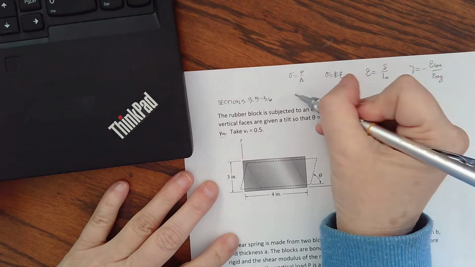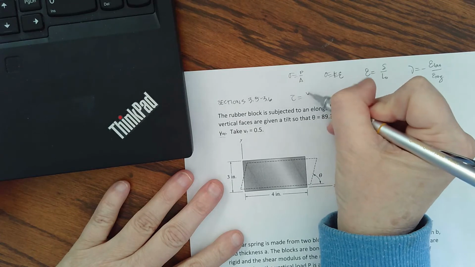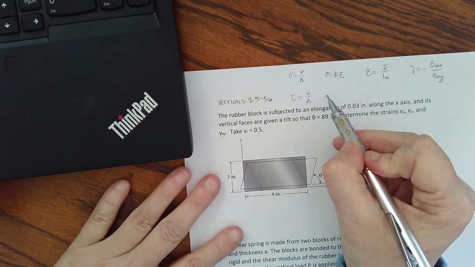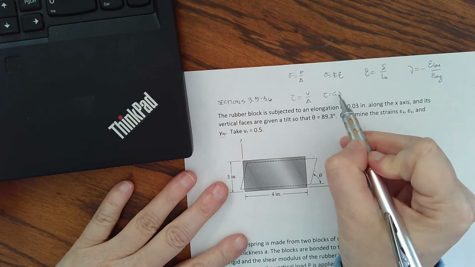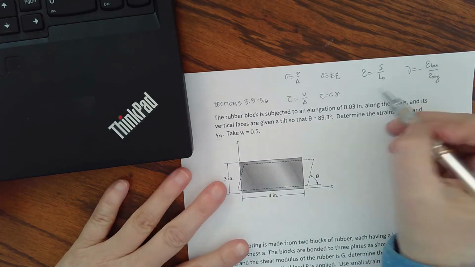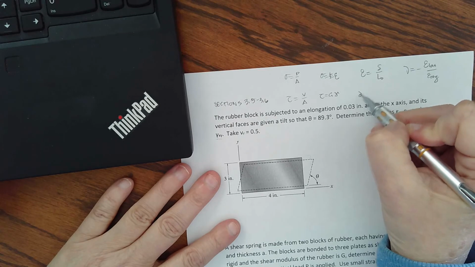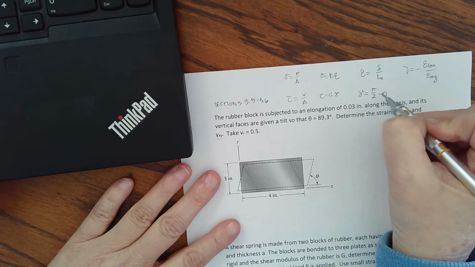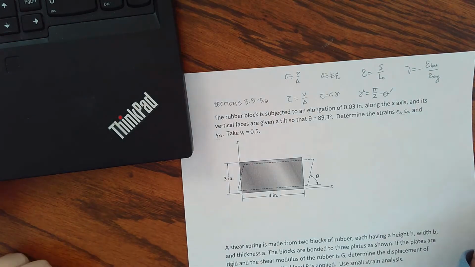And I also have that shear stress is V over A, so something's got to be sliding across the top to cause that. And shear stress is related to shear strain with our shear modulus. And we have that shear strain is equal to pi over 2 minus theta prime, okay?